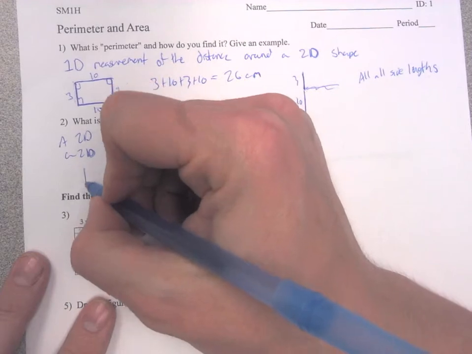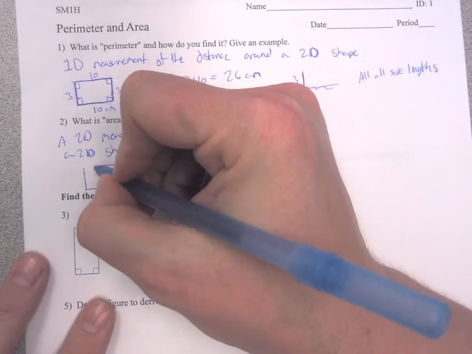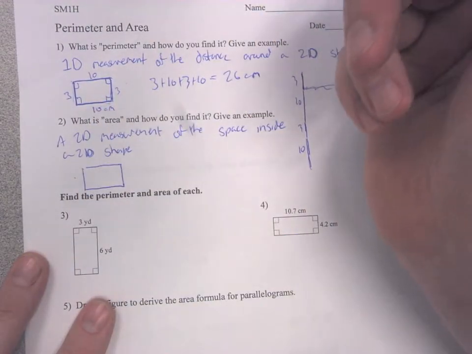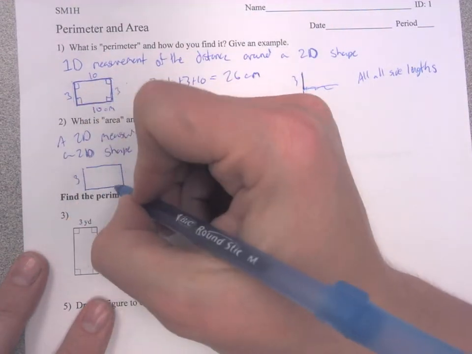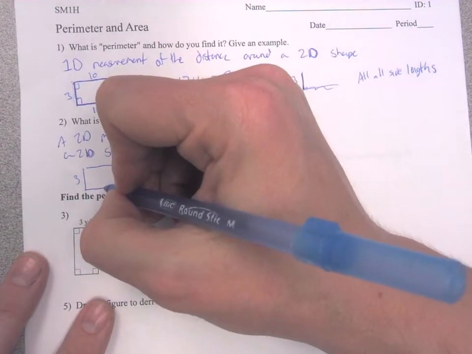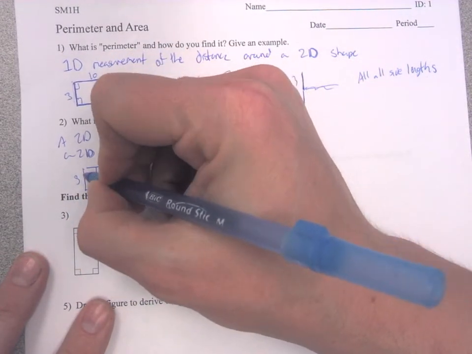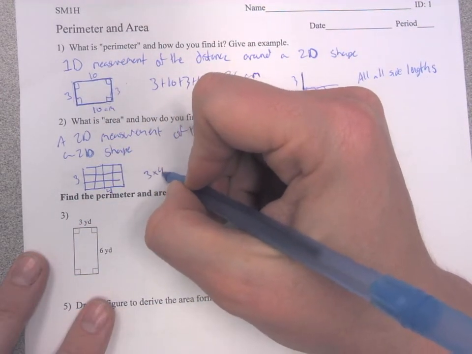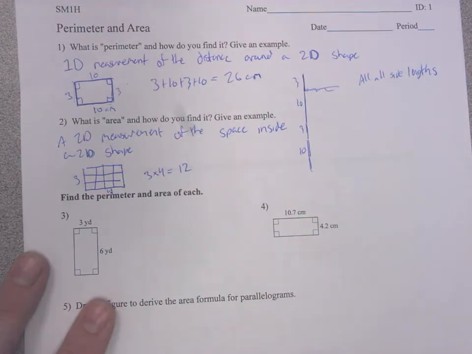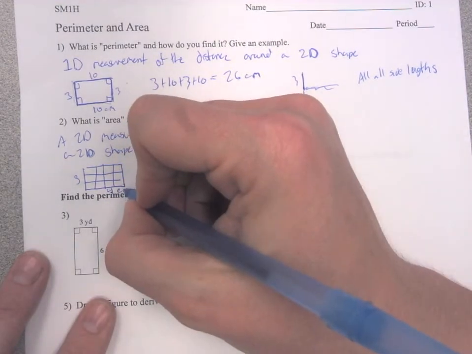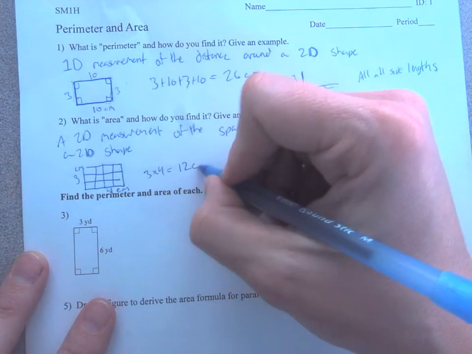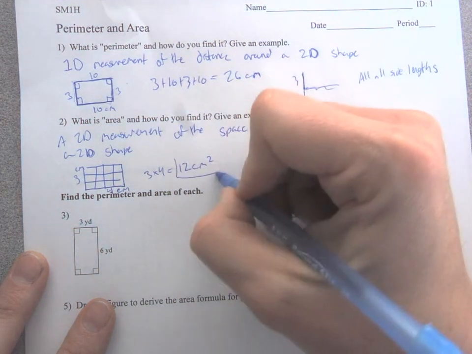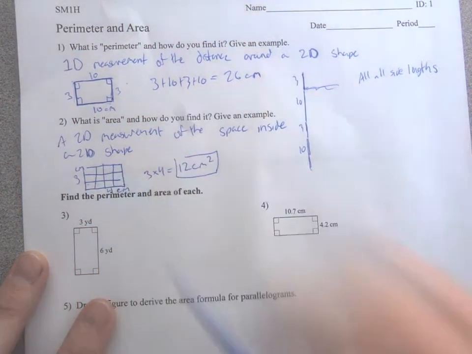Okay, so let's go back to our same example here. Actually, let me change it up just so we can draw it a little bit easier. Let's do 3 and 4 like we did. So remember, 3 times 4 is equal to 12, but it's not 12 centimeters, it's 12 square centimeters. There are 12 squares inside of this guy.